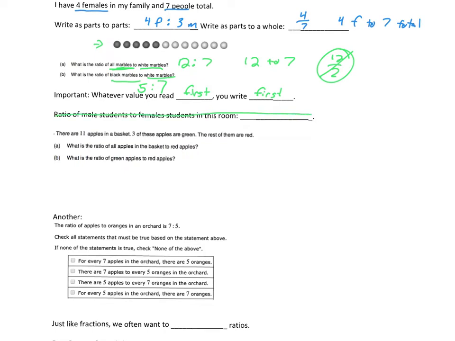Okay, there are 11 apples in a basket. 3 of these are green. The rest of them are red. So it'd be important first to know how many are red. If 3 are green, then there are 8 that are red. And I know, I wrote that in green. Doesn't make sense. Ratio of all apples, okay, that's what's written first. All. So 11 to the red apples, 8. Ratio of green apples, 3 to red apples, 8.